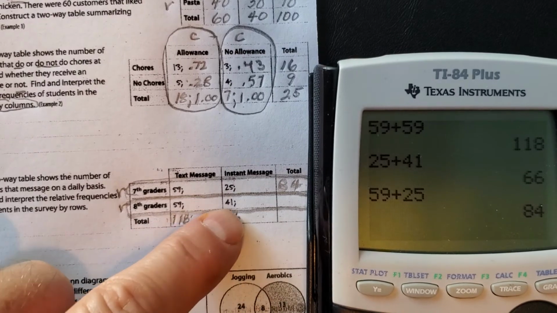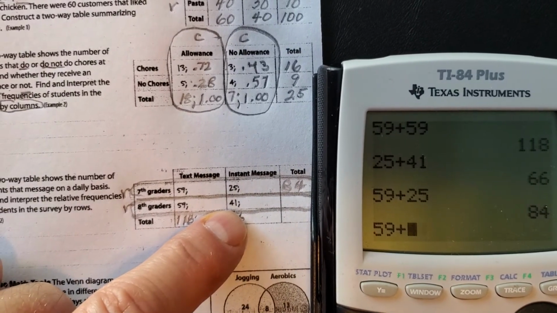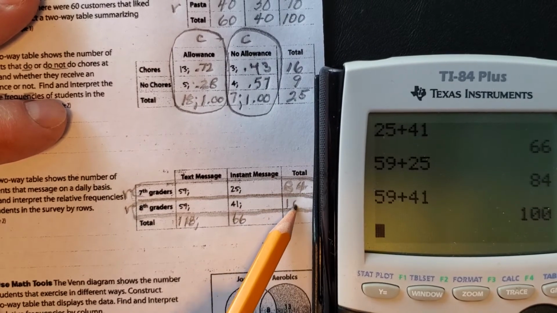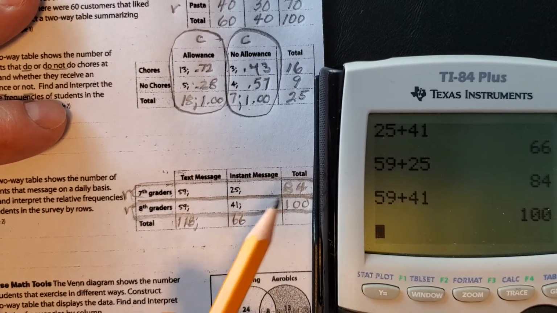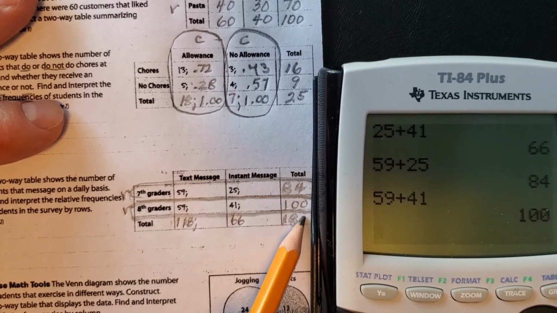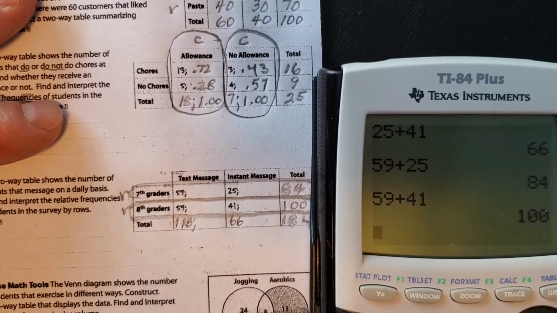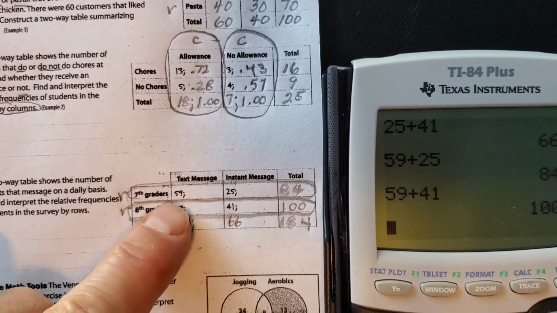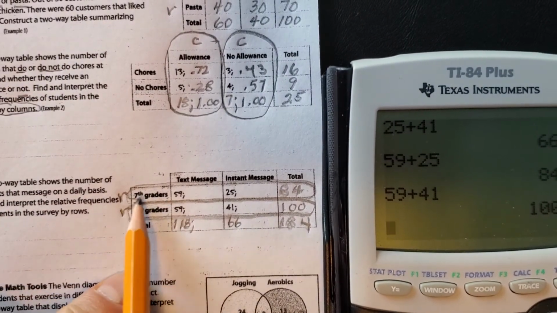So 59 plus 41 is 100. So that's a total of 184. Okay. So that's how you do that table. Now I want to find the relative frequency of the rows.